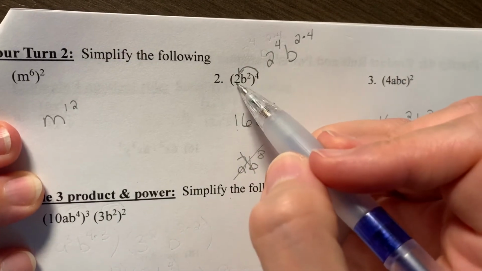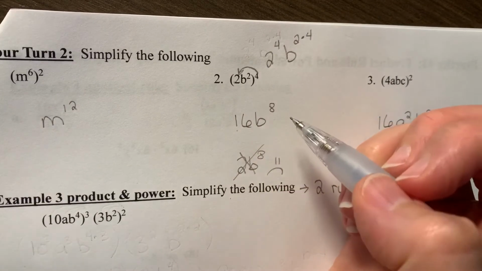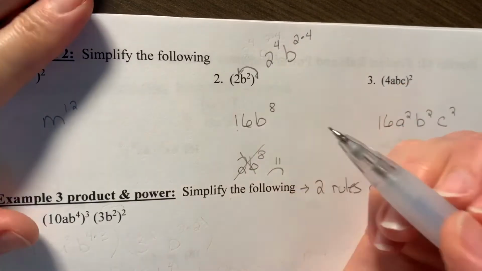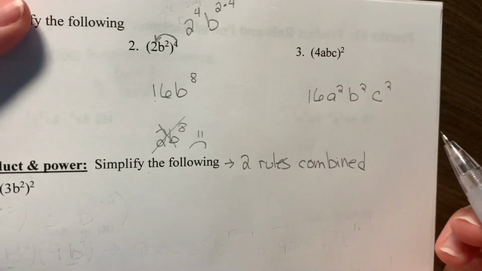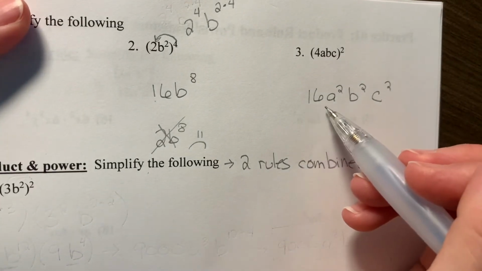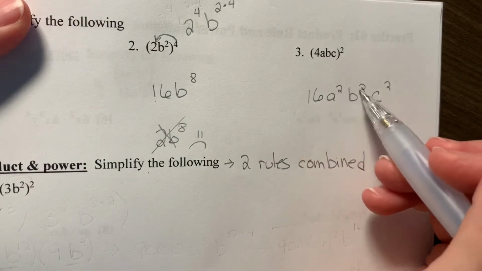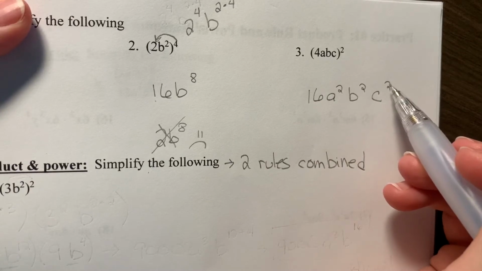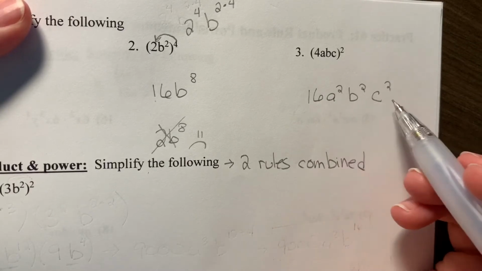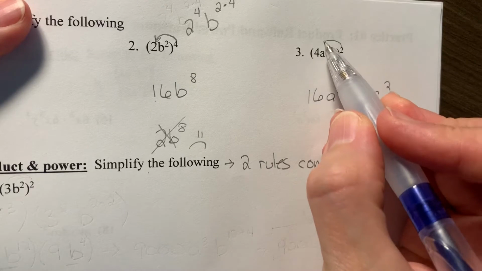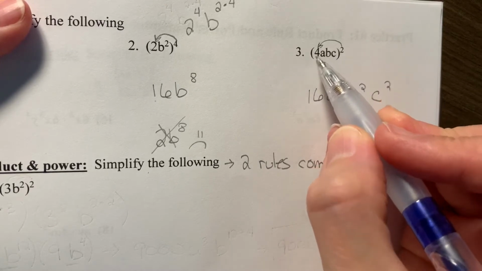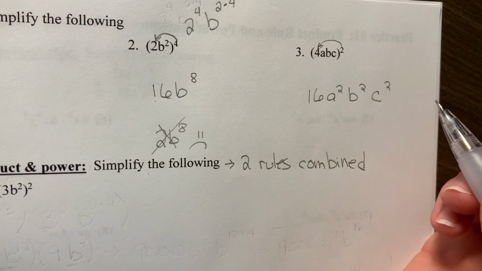That's a very common mistake. So if you made it, no big deal. This is how you learn not to make it again next time. This one you should have gotten 16a squared, b squared, c squared. If you got 4a squared, b squared, c squared, you forgot to apply that power of 2 to your coefficient.